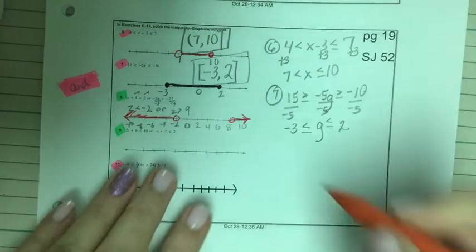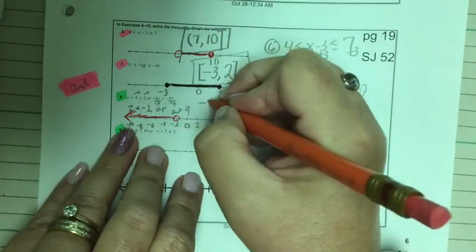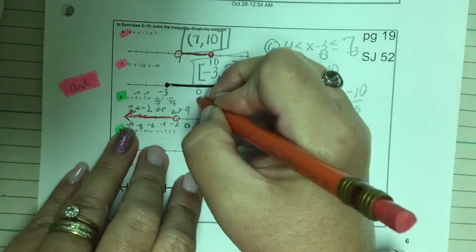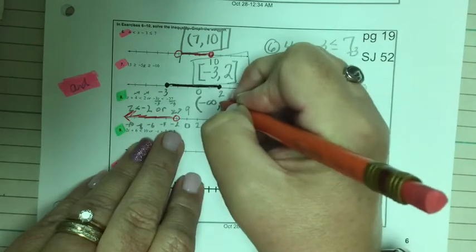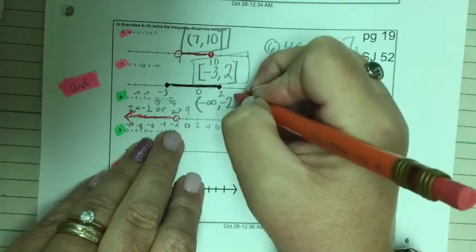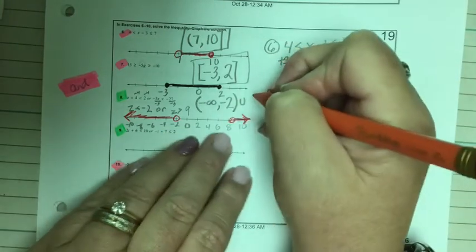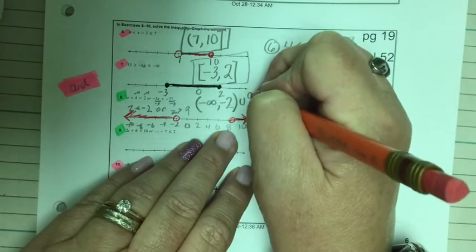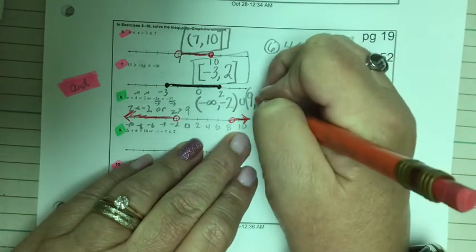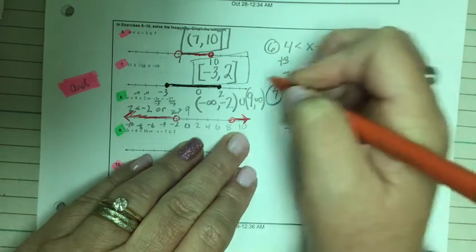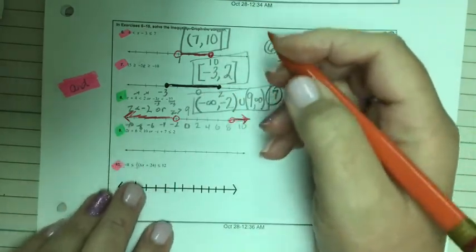Interval notation. Where does my number line start being shaded red? It starts at -infinity. Remember, infinity and negative infinity always get a parenthesis. Where does it stop? It stops at -2 for a moment. So I put a parenthesis since it's an open circle. Union, it picks back up at 9. It's an open circle, so I put a parenthesis. And where does it stop? It stops at infinity. So that would be my interval notation for number 8.